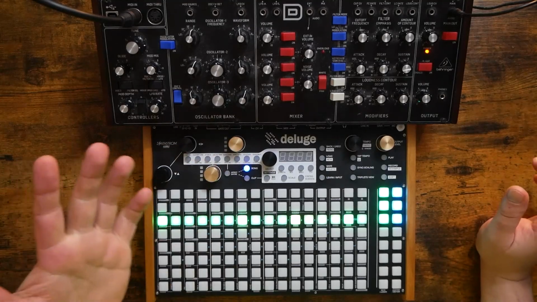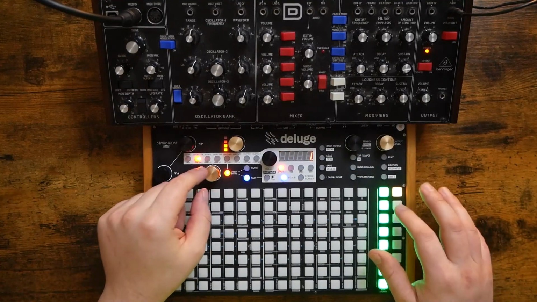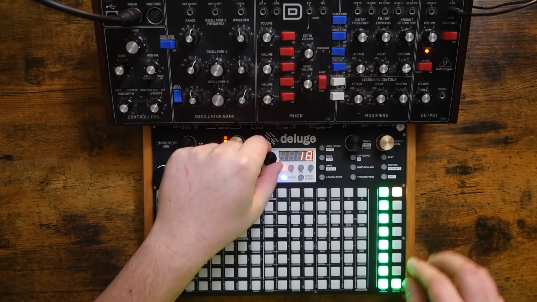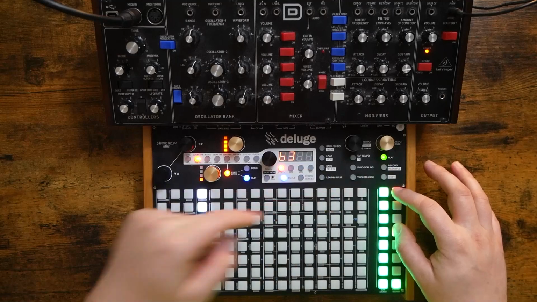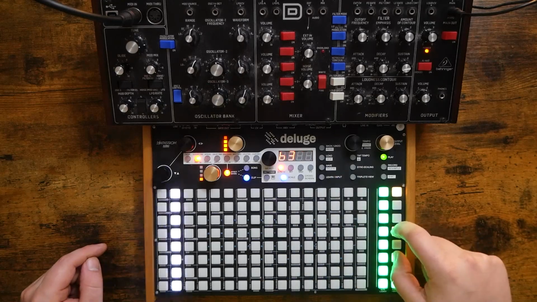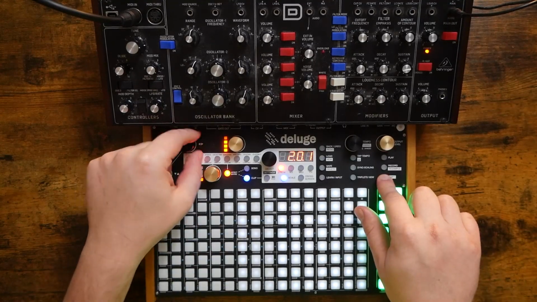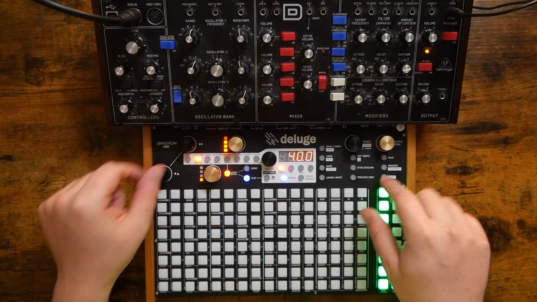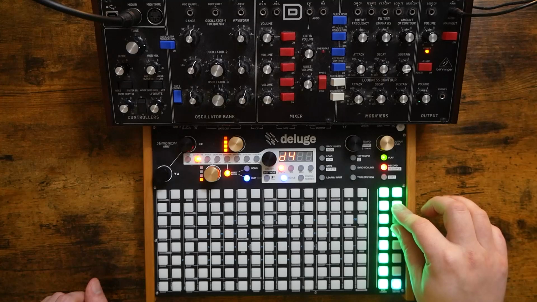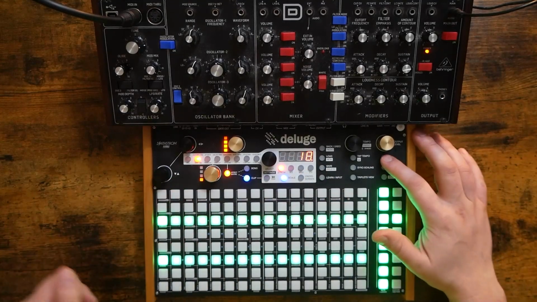Okay, so now what we can do is just treat this like another track and instrument in our song. So I can open up a blank patch here and get a new synth. Let's go ahead and set this to 4 measures long and go ahead and record. Here we go. 2, 3, 4. All right, let's have a listen.